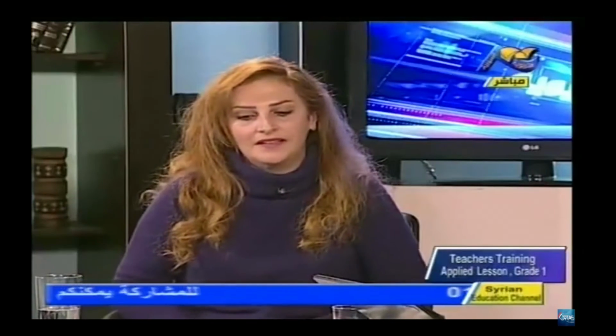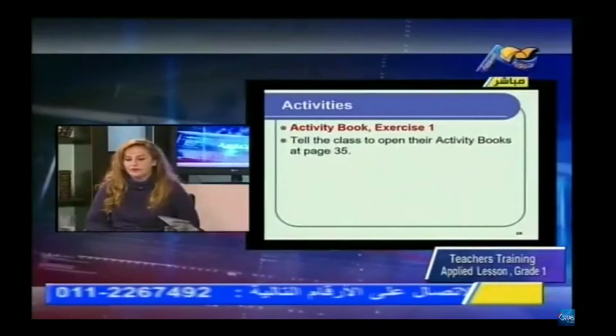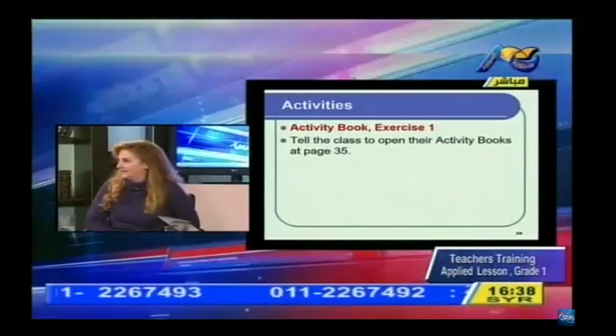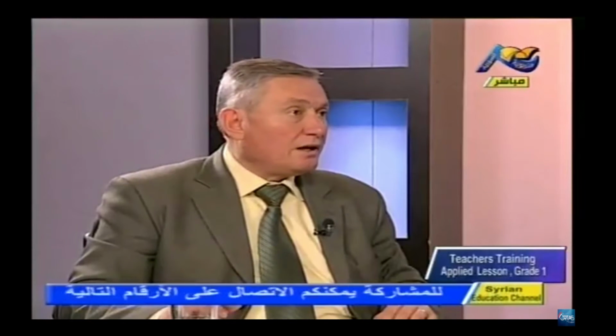Yes, we tell them to open their activity books to page 35, according to this, and ask them to look at the pictures at the bottom of the page. Then tell them that the two words say leg and hand. So now we are going to focus on the letters we put in the objectives. Students will be able to distinguish and write, one of the objectives, the letters L and H. So we ask them to look at the pictures of leg and hand. Then we concentrate on the letters L and H.